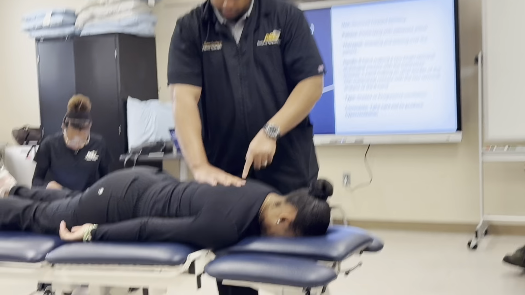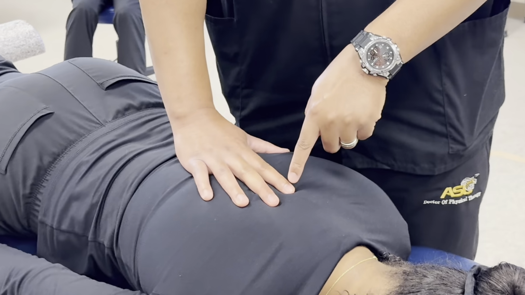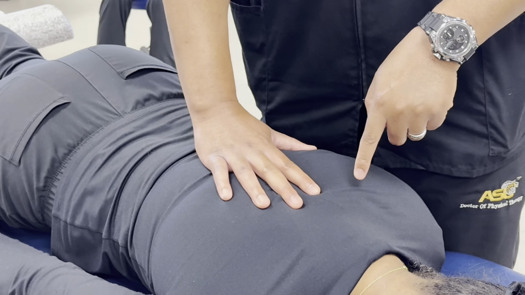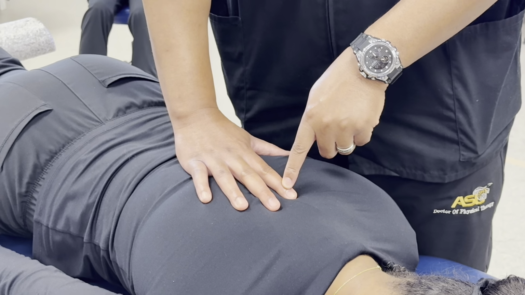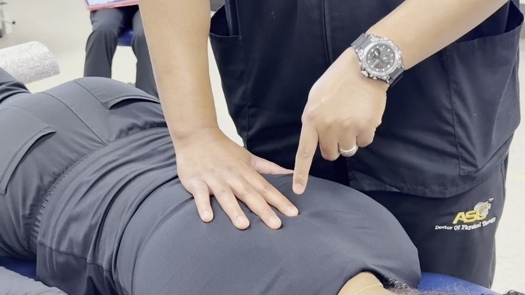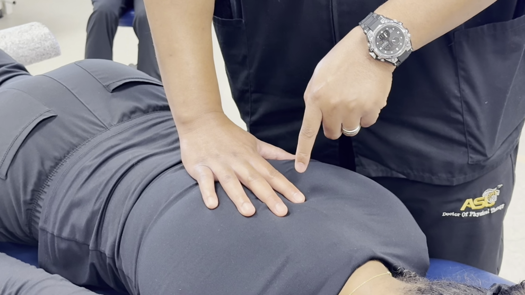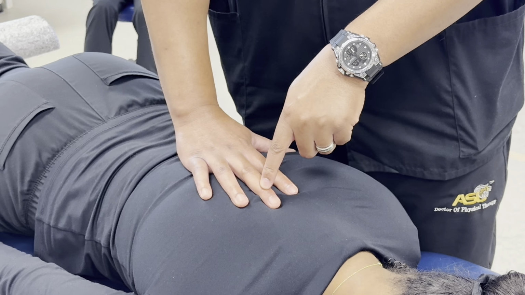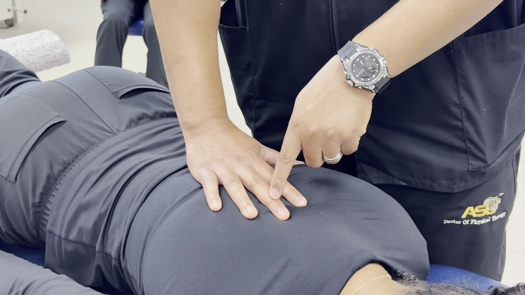So my right index finger is on the left transverse process of T5. My right middle finger is on the right transverse process of T5.